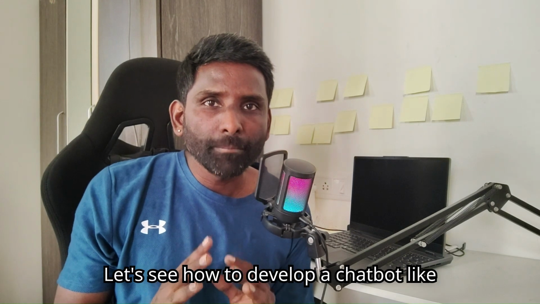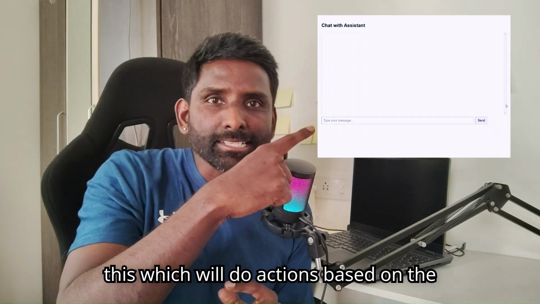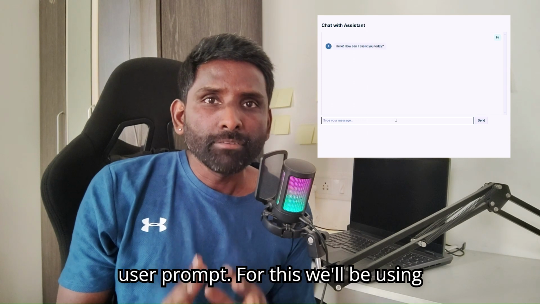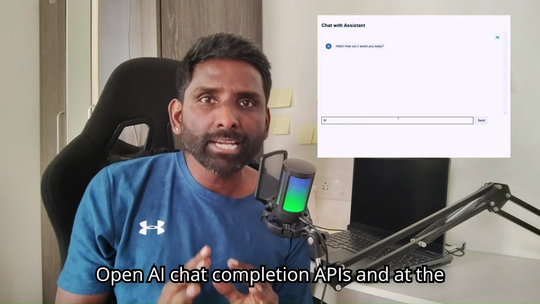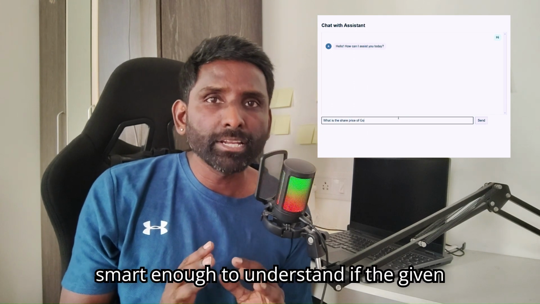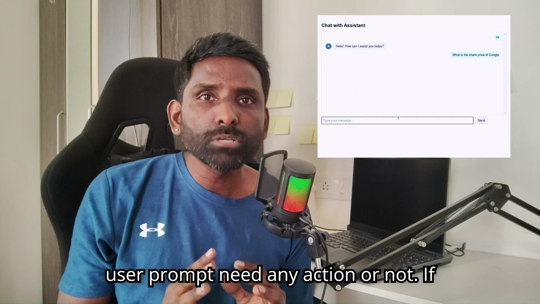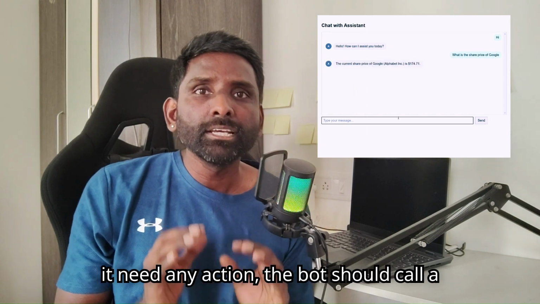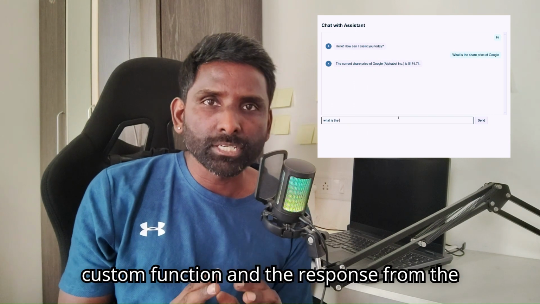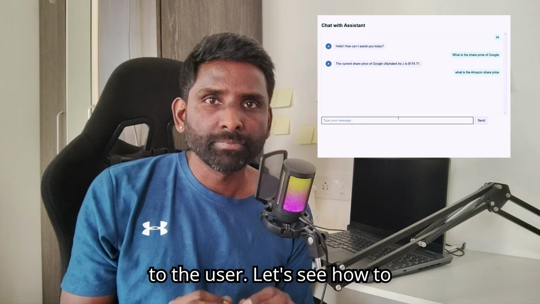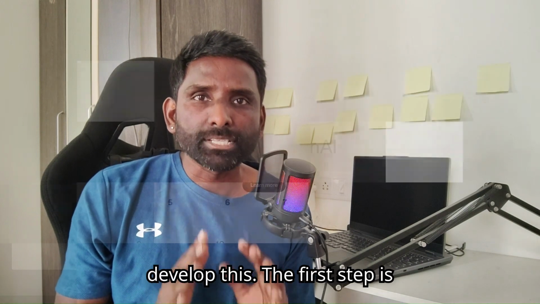Let's see how to develop a chatbot like this, which will do actions based on the user prompt. For this, we'll be using OpenAI Chat Completion APIs, and at the end of the development, the bot should be smart enough to understand if the given user prompt needs any action or not. If it needs any action, the bot should call a custom function and the response from the custom function should be reverted back to the user. Let's see how to develop this.